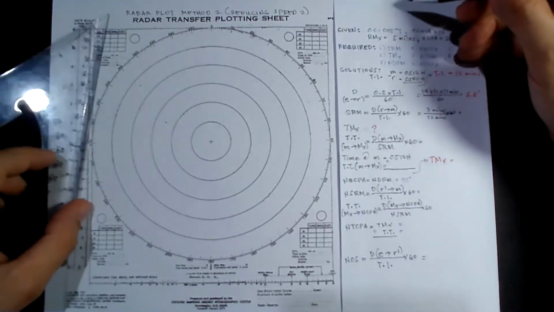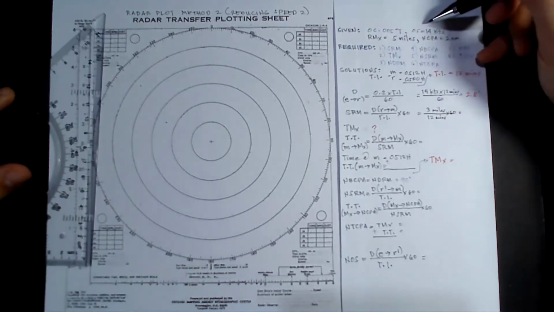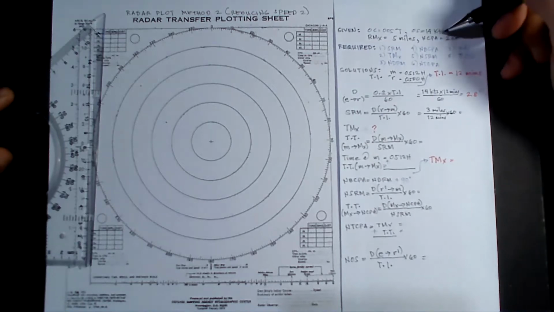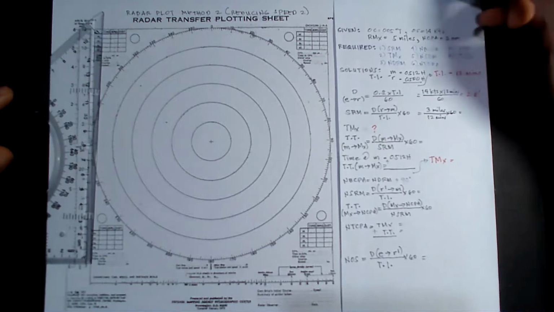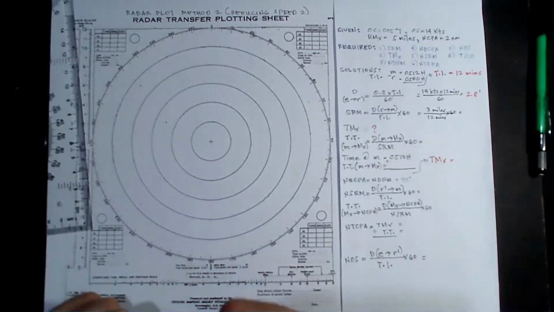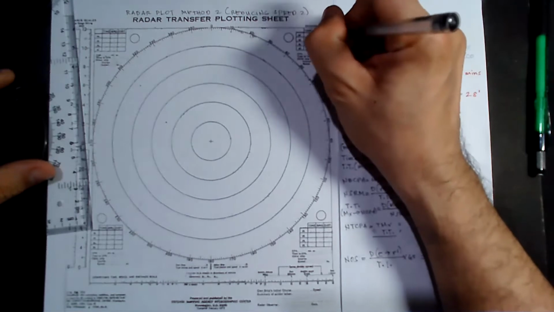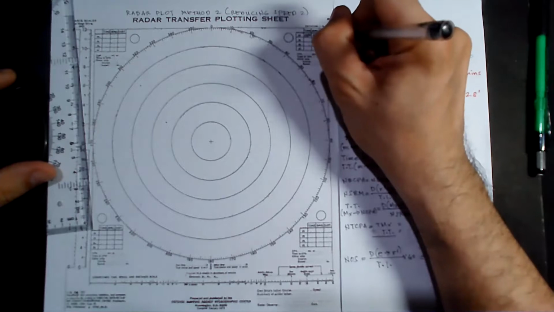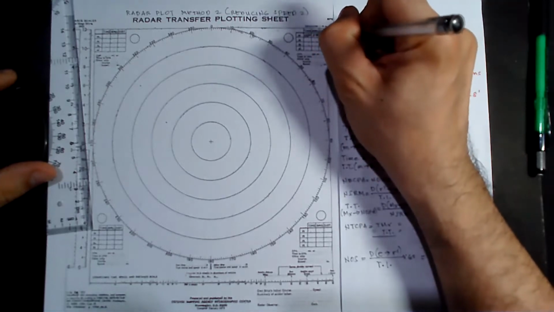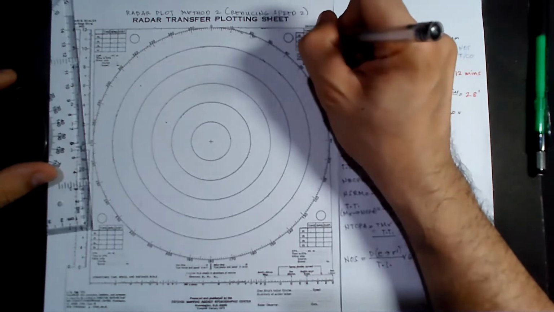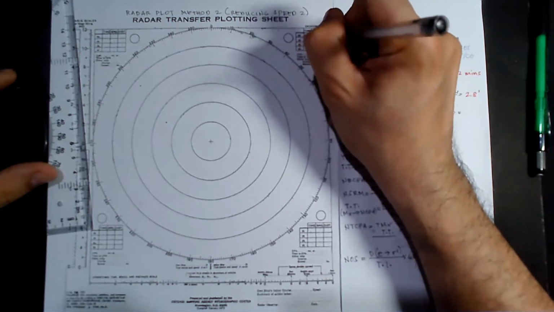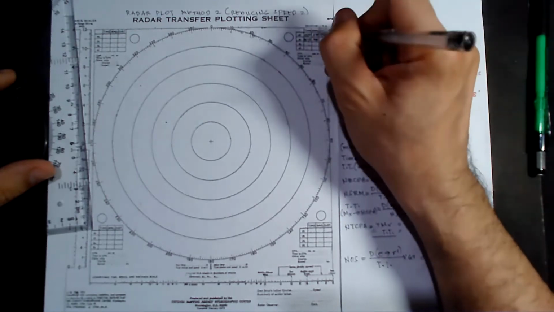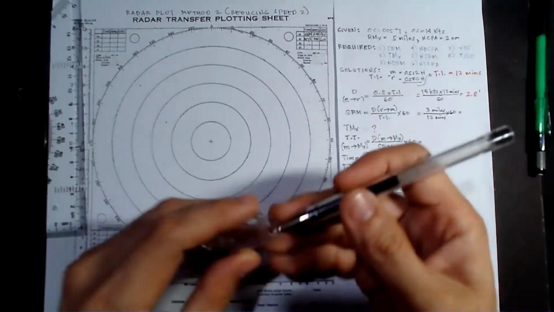First, you have to write all your given items. Your own course, 005. Your own speed, 14 knots. Your RMX, that's 5 miles. Your new CPA, that's 2 miles. For the target data, time is at 0500 hours, bearing 050 degrees true. The distance is 9.0 miles. Second observed position time is at 0512 hours, bearing 050, having a distance of 6.0 miles.